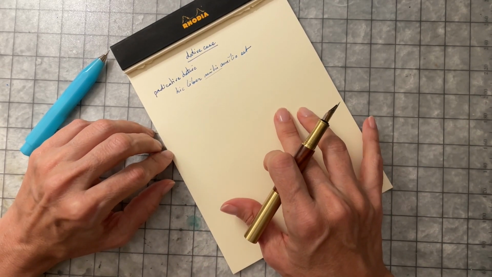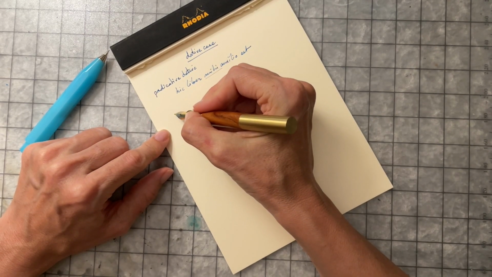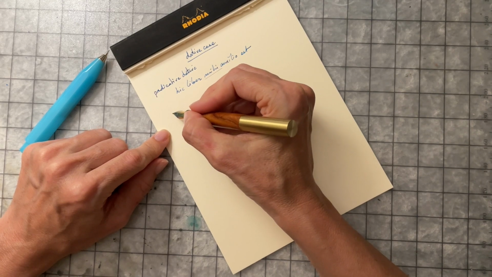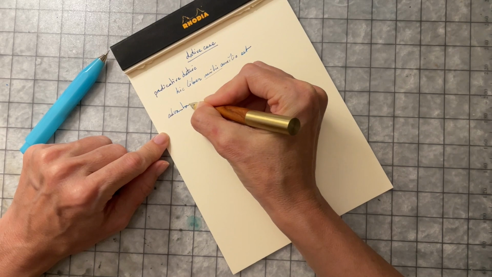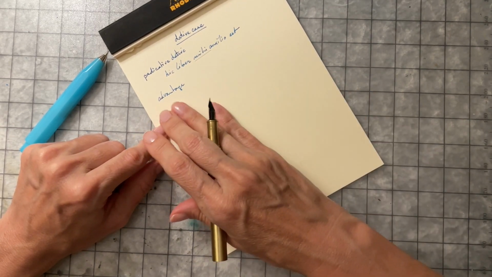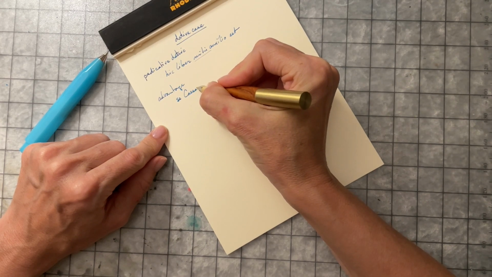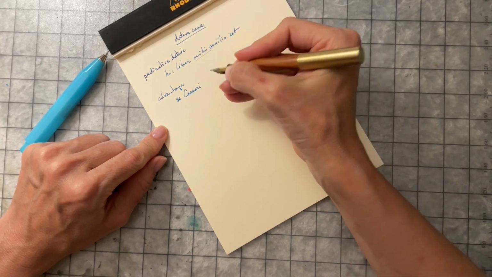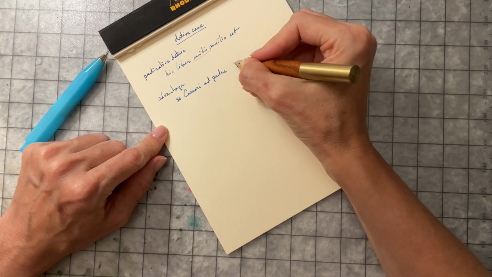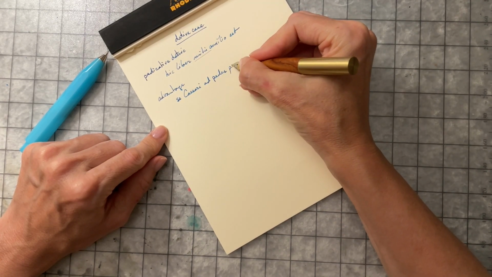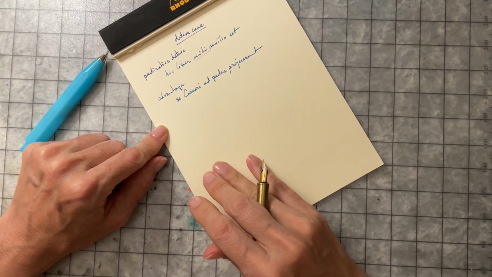A dative of advantage and disadvantage can be used with parts of the body. For example, say Caesari ad pedes proiecerunt.